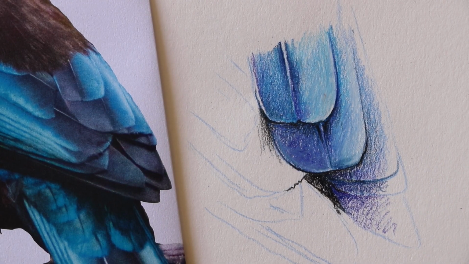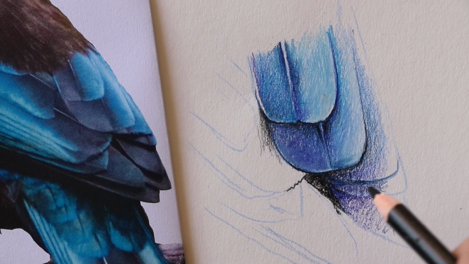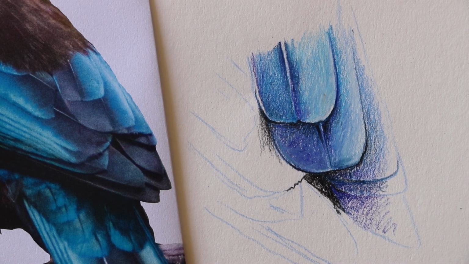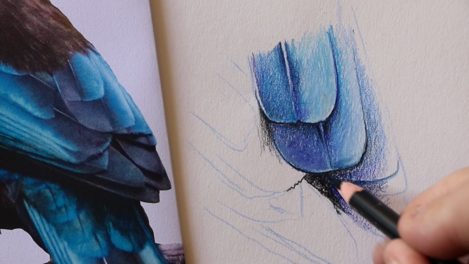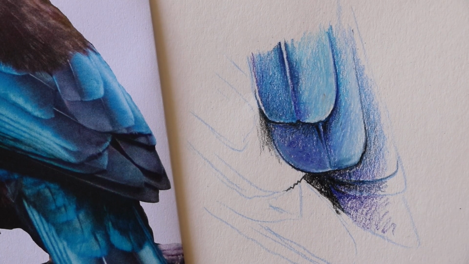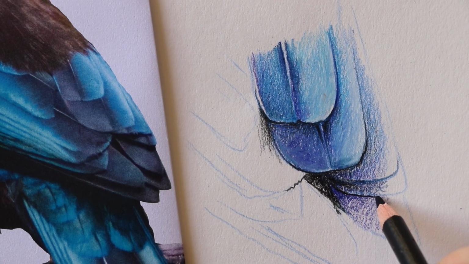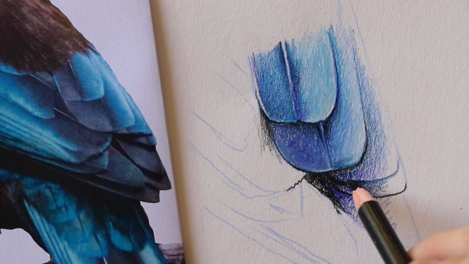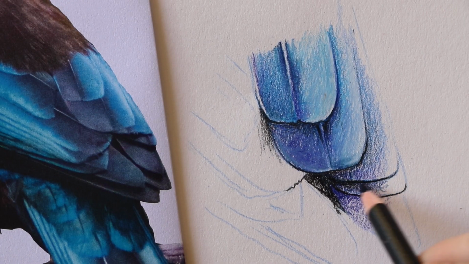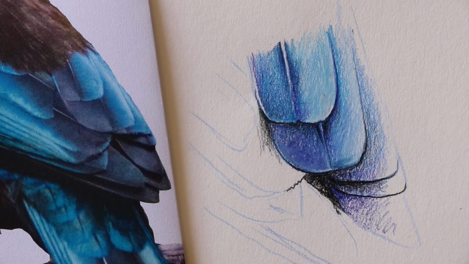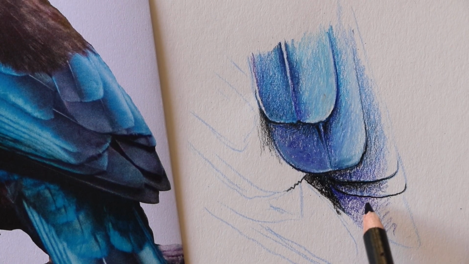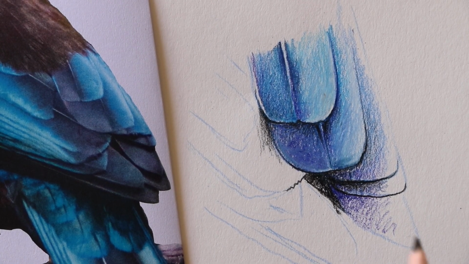Whenever I'm drawing like this, I just keep reminding myself about this whole idea of darker tones in the background and lighter tones in the foreground. And also the difference here, this is quite an important one, is that we've got a sharp line at the bottom of that feather, but we want to create a bit of a shadow underneath it.